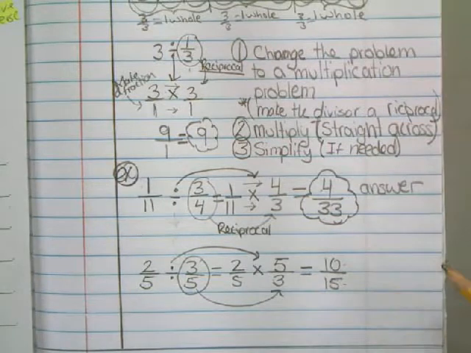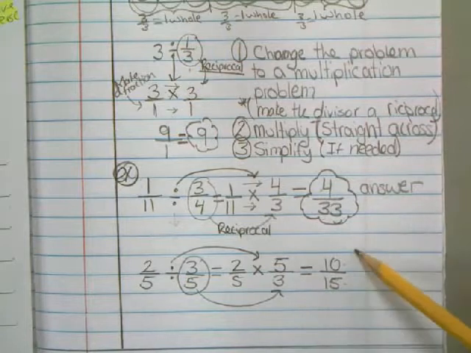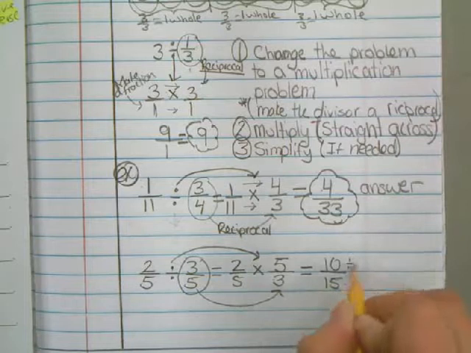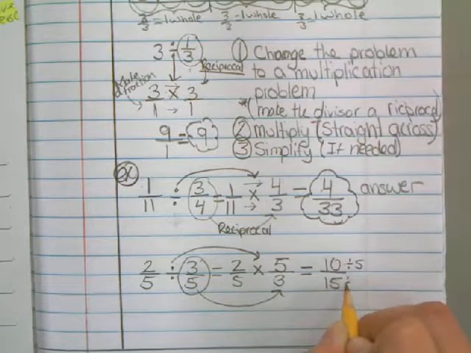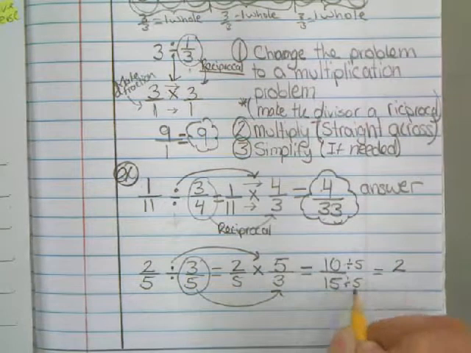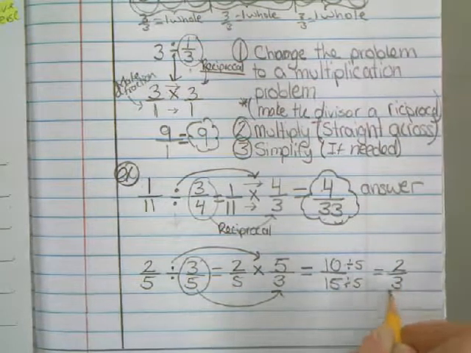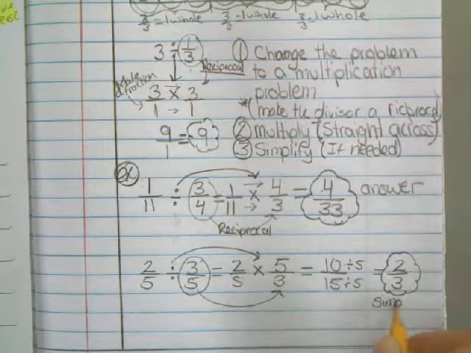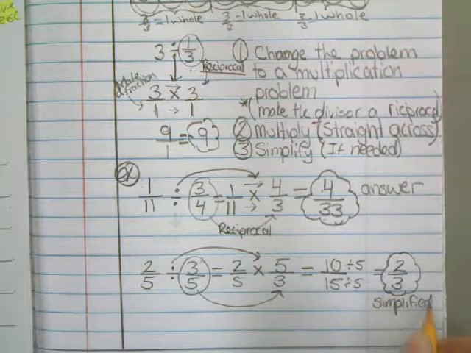Then I could try 3. Well, 3 works for 15, but it doesn't for 10. 4 doesn't work for either of them. What about 5? Yep. I can divide 10 by 5, and I can divide 15 by 5. 10 divided by 5 is 2, and 15 divided by 5 is 3. So this is my simplified answer. So you're always going to want to simplify if you need to.